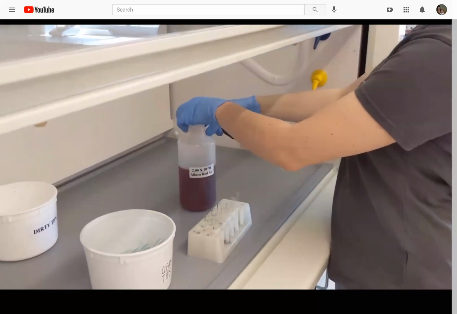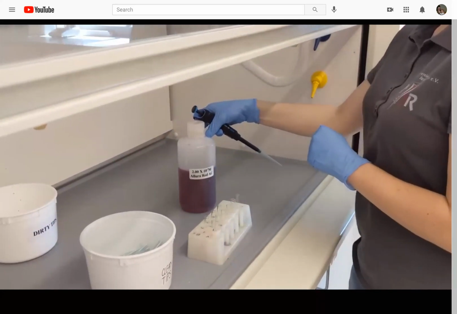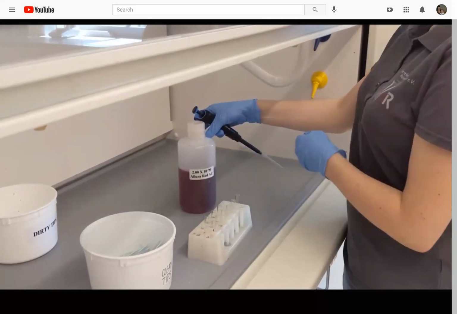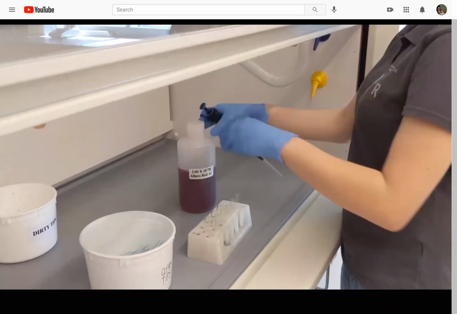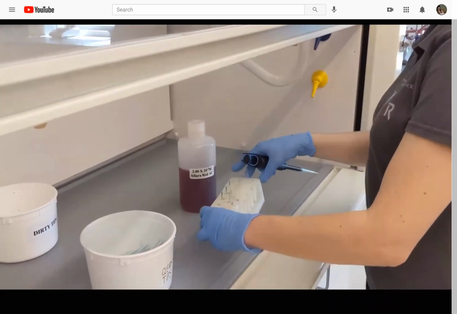You want to make sure that you write down the starting concentration so that when you do your dilution calculations, you know what concentration to start with. And that's always going to be written on your reagent bottle.